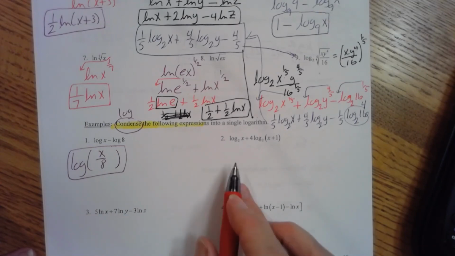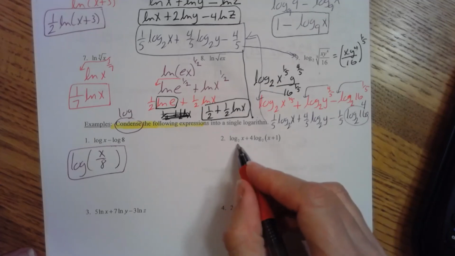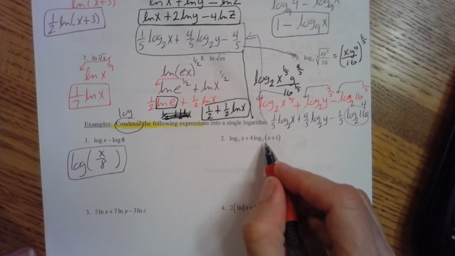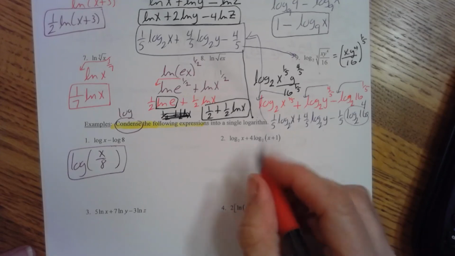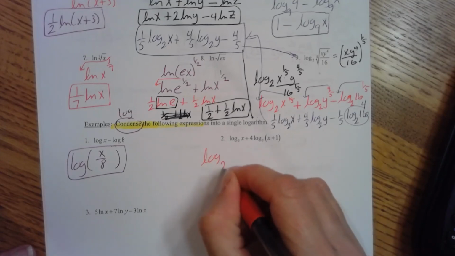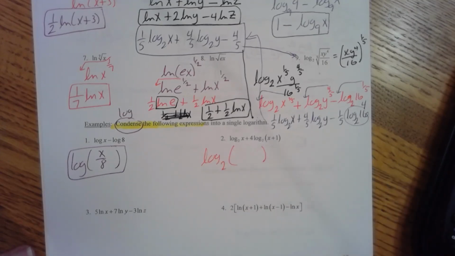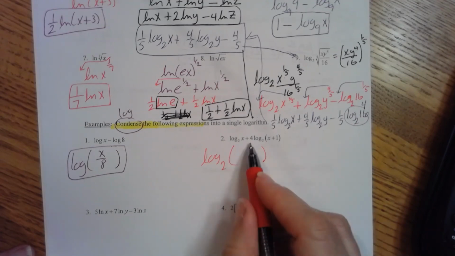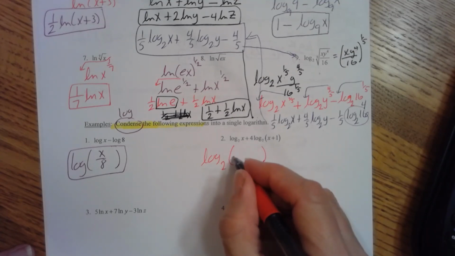So what about number 2? Well, we have log base 2 of x and log base 2, so we know we are going to condense the logs so they have the same base. So log base 2 of, and then we have to figure out how we're going to condense. Well, addition condenses back into multiplication. So it's going to be x.